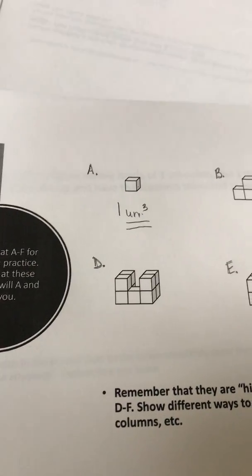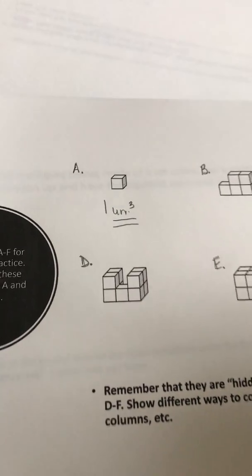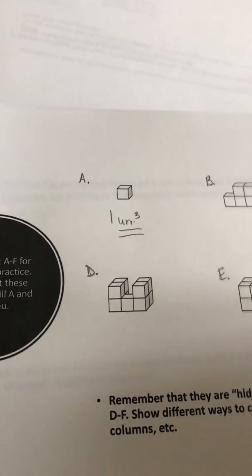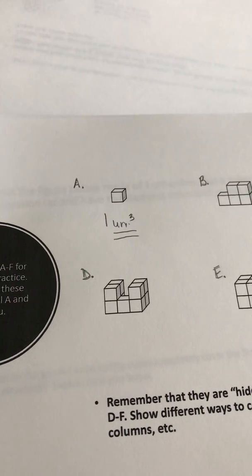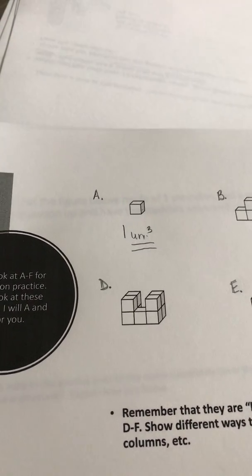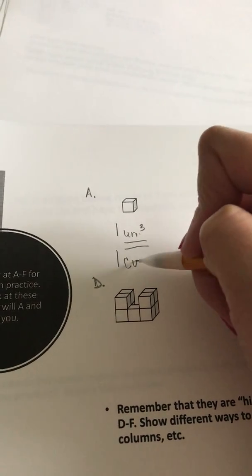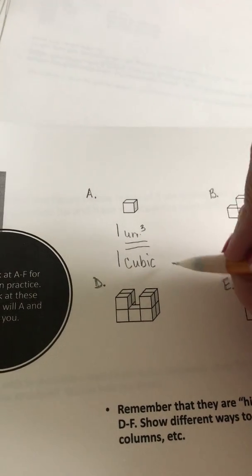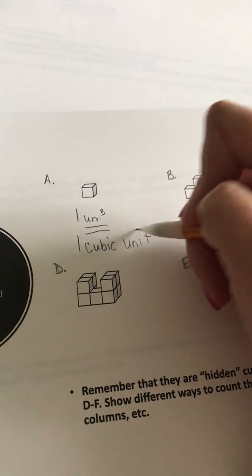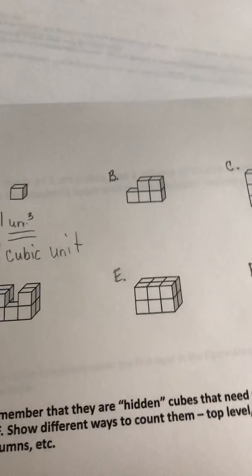It's very important that we're talking about volume, that you are labeling with your unit and with a 3 saying that that's cubed. Or you could say cubic units. Totally up to you. This can also look like this.